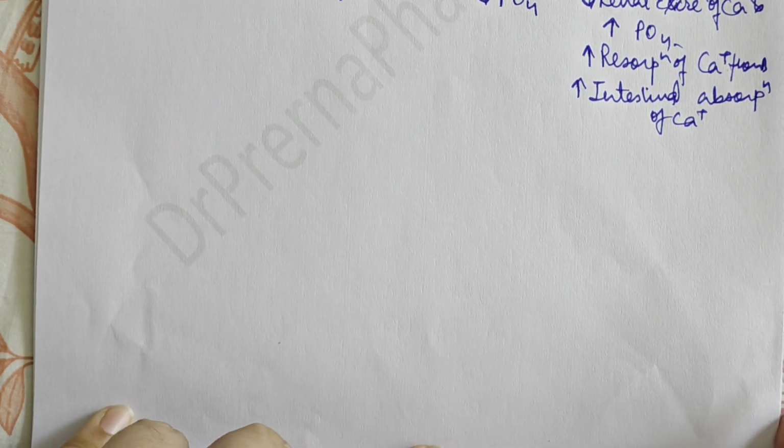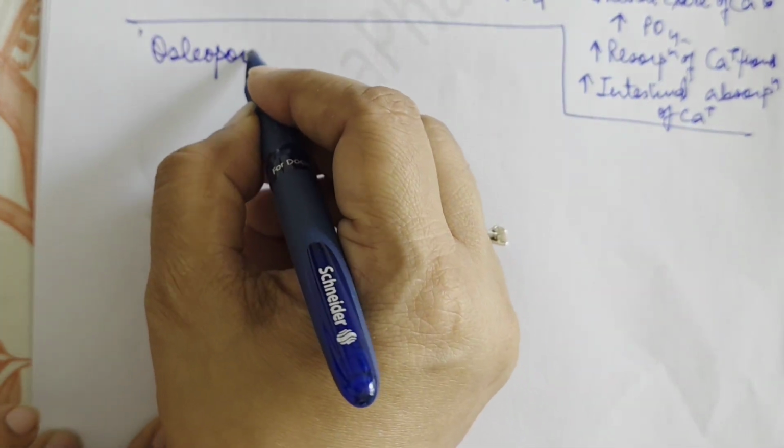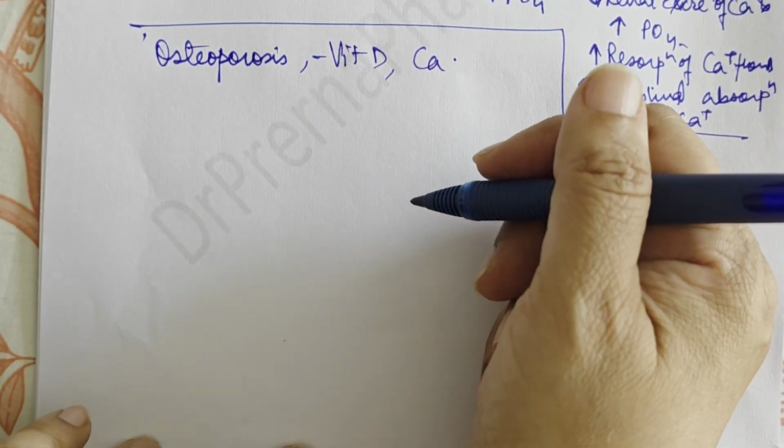Then let's see osteoporosis. In osteoporosis, we use vitamin D and calcium for the treatment part, right?